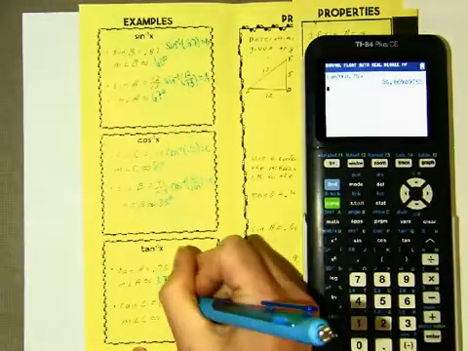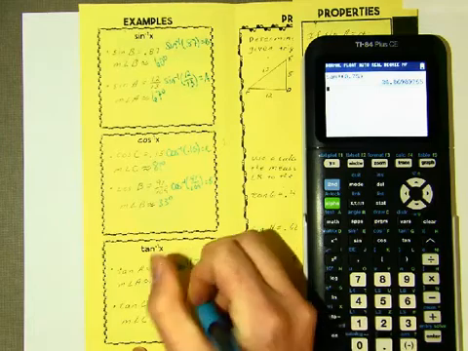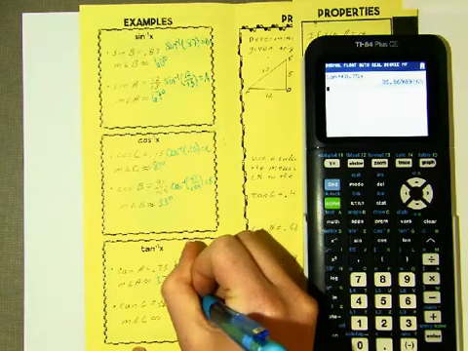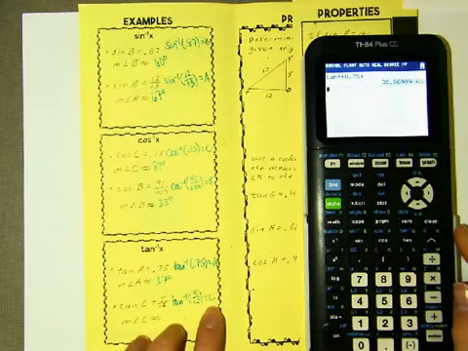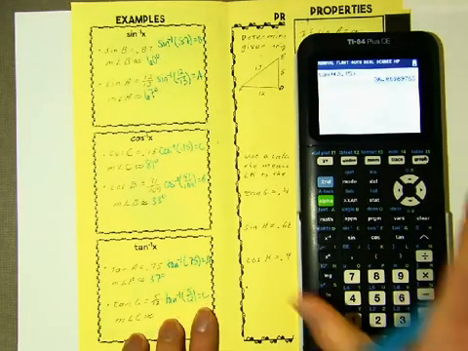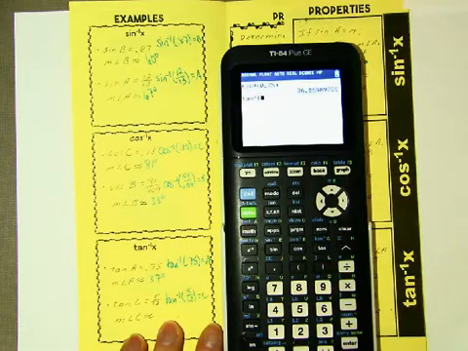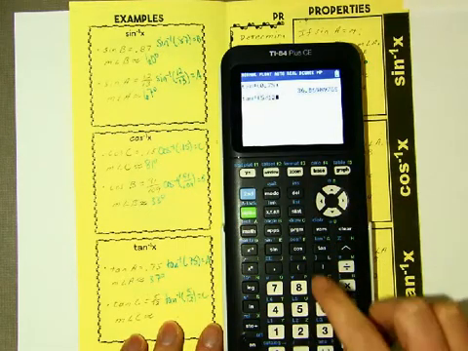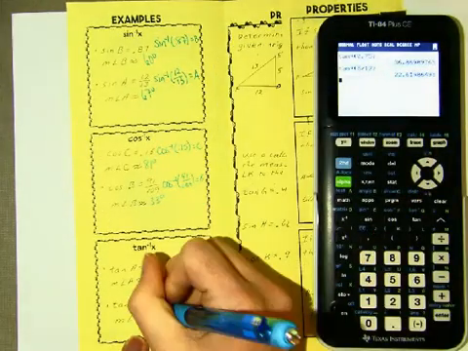So I have inverse tangent of 5 over 12, which is going to give me the value of angle C. And so when I plug that into my calculator, I get about 23 degrees.